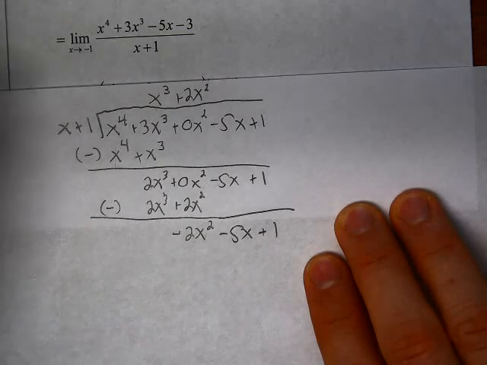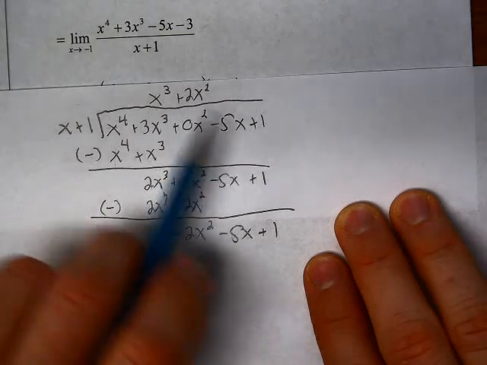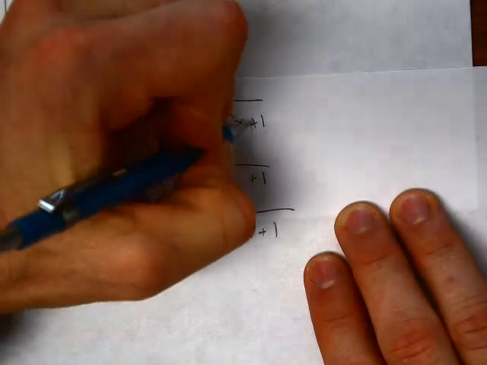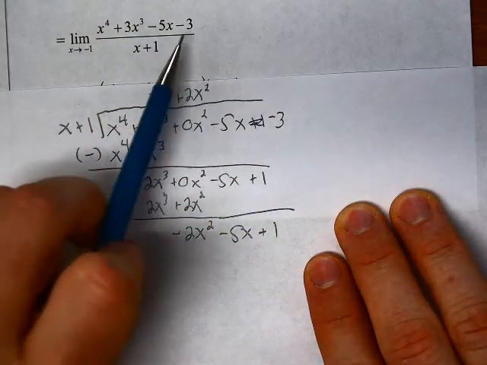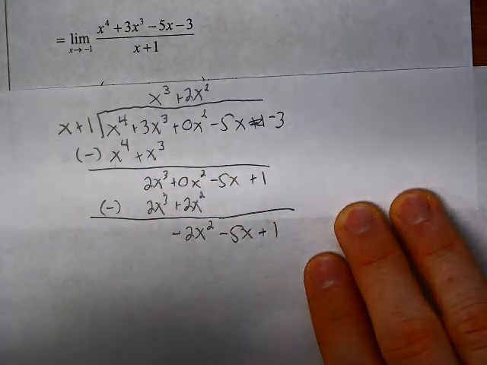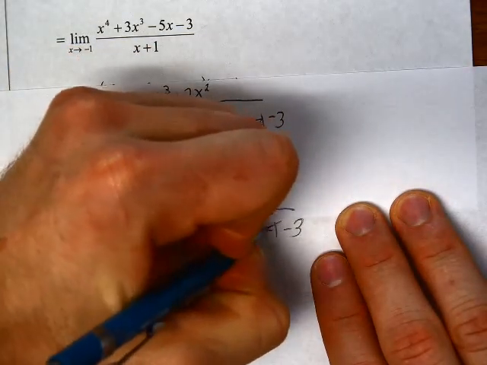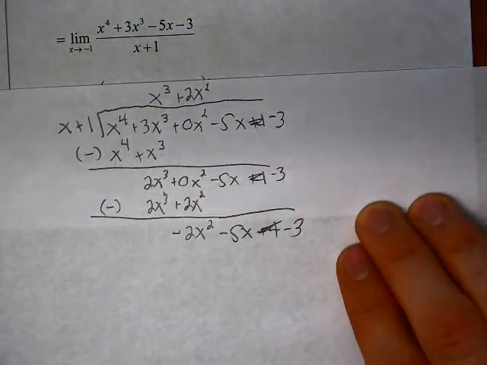Here, you know what? I apologize. This last term, it hasn't really hurt us yet, but this last term should be a minus 3. My polynomial here was minus 3. So luckily we haven't really had to deal with that yet, but pretty soon it will make a big difference.